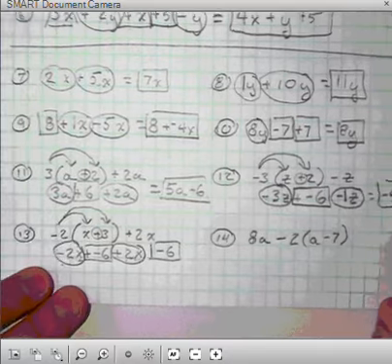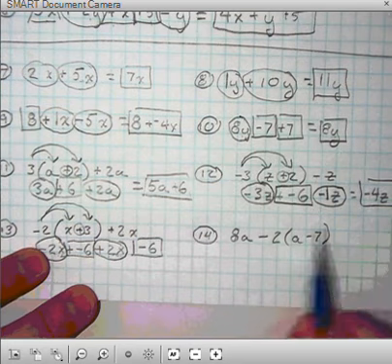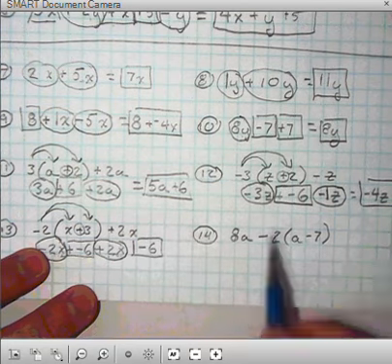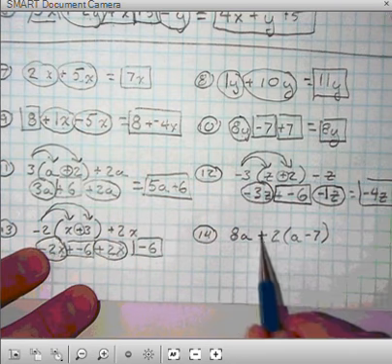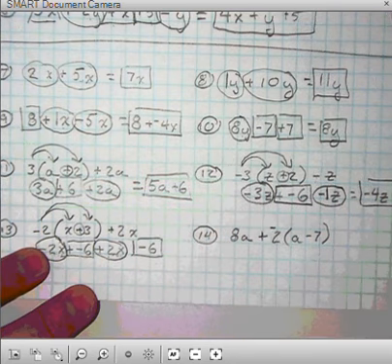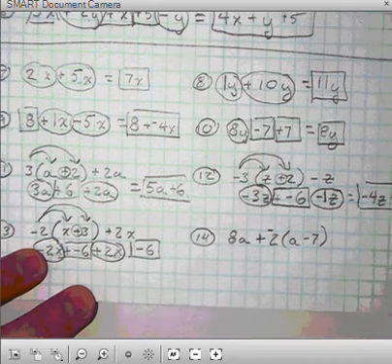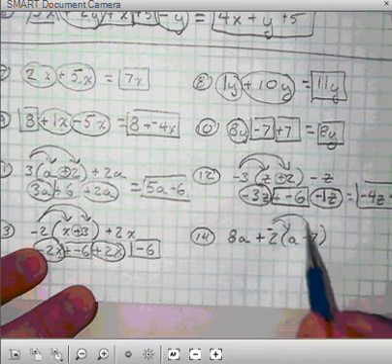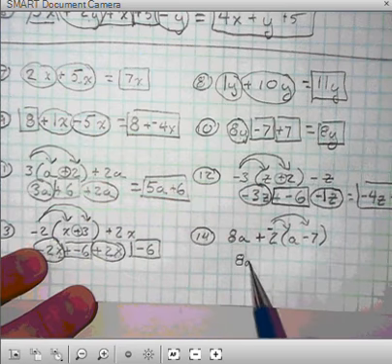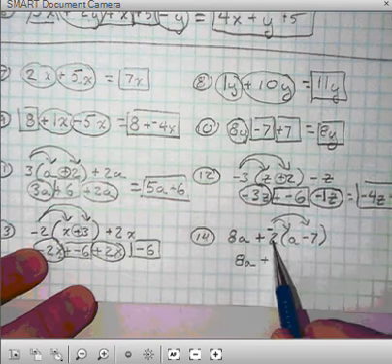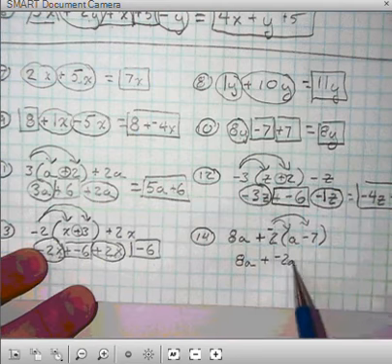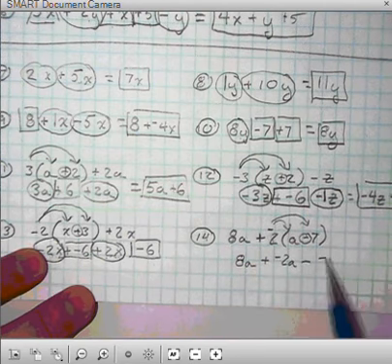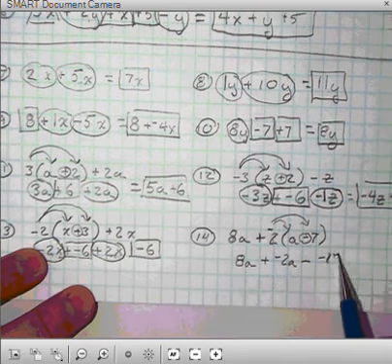The last one, number 14. Remember that this is all being subtracted from 8a. So you're going to change subtraction to addition, make that its opposite. That's the only time that I'm going to demand that you do that. Now, when you distribute, you're going to have 8a plus -2 times a gives you -2a minus -2 times 7 gives you -17. Oh, I'm sorry, 14.